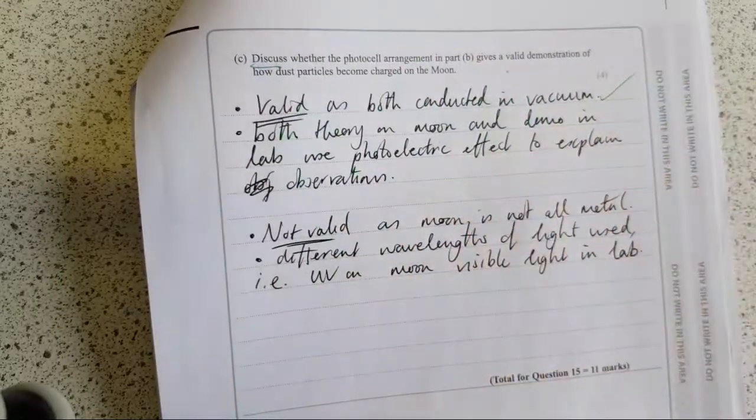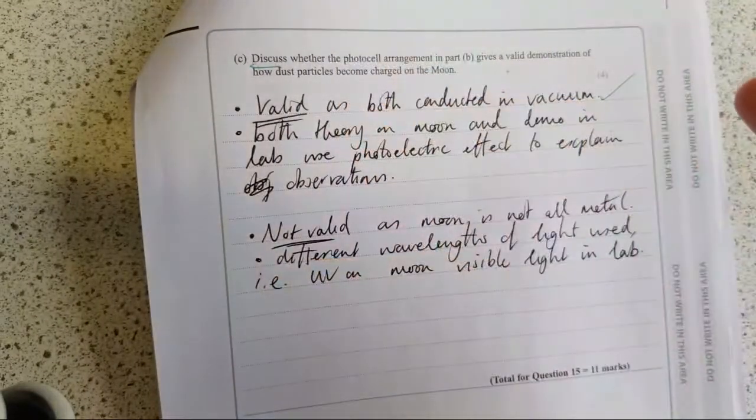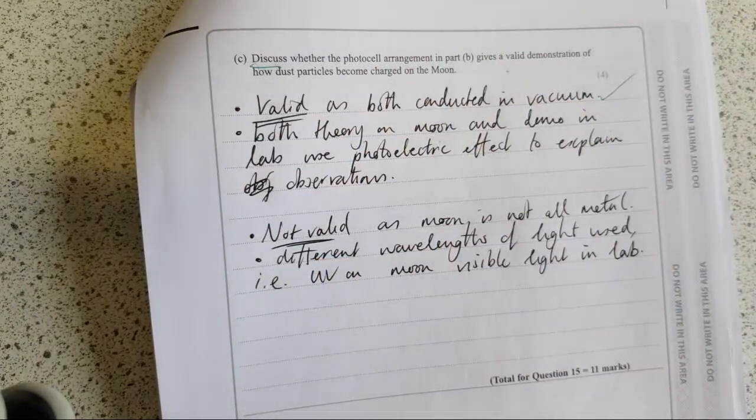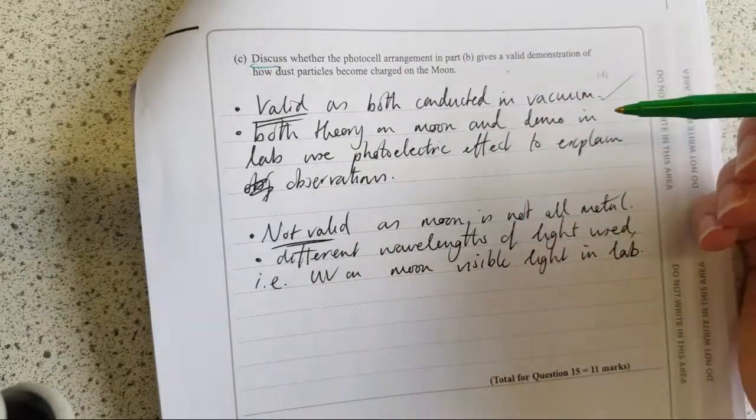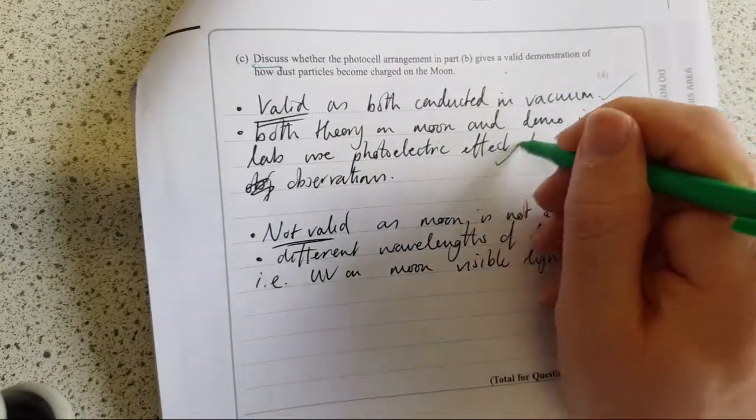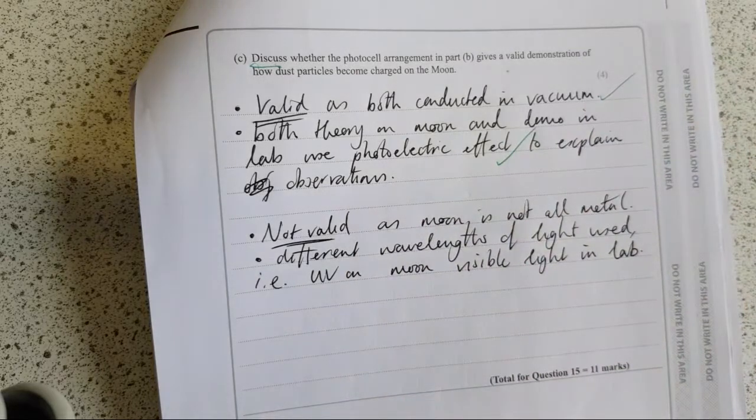So just try your best to think about what the similarities and differences are between the two situations. A valid demonstration means that the situations are similar to each other. So there's a vacuum on the moon, there's a vacuum in the photocell. Both the theory on the moon and the demo use the photoelectric effect. So it's not like we're trying to demonstrate something that's got a different theory about it. They're both actually the photoelectric effect. So that's what you need to put in there. There's two things for valid.